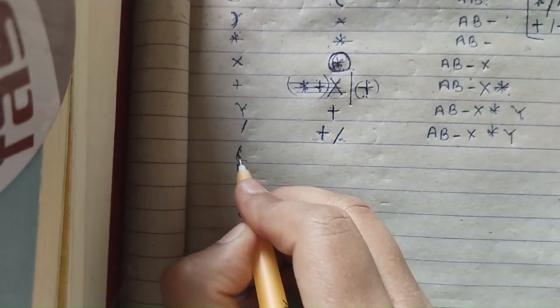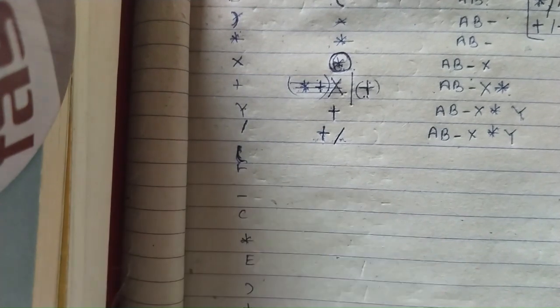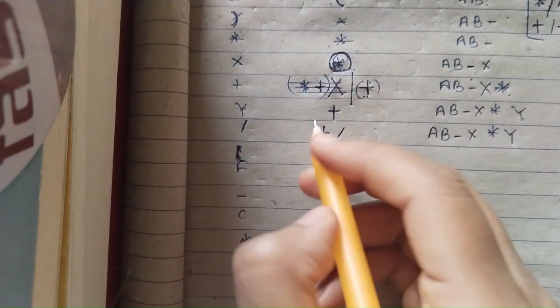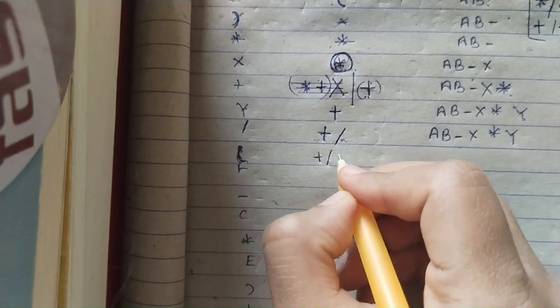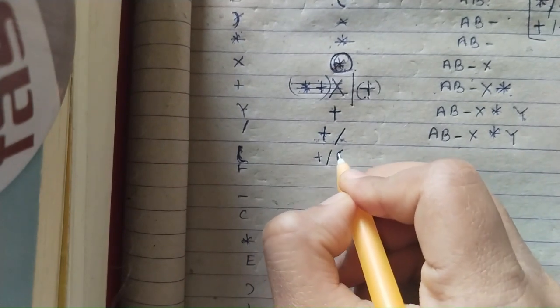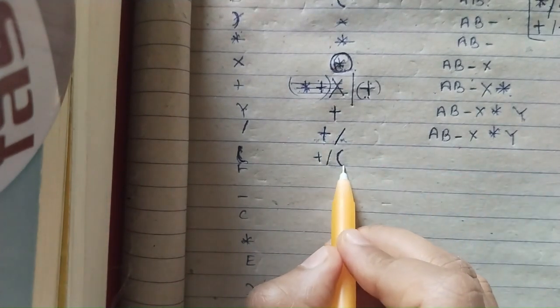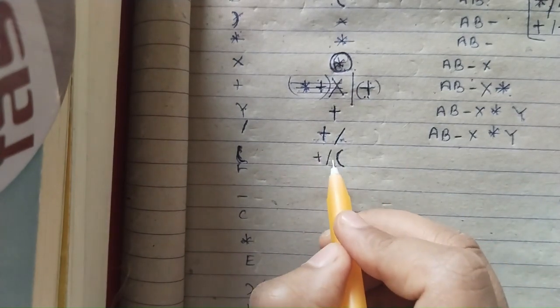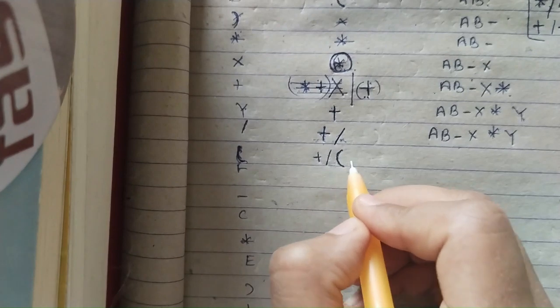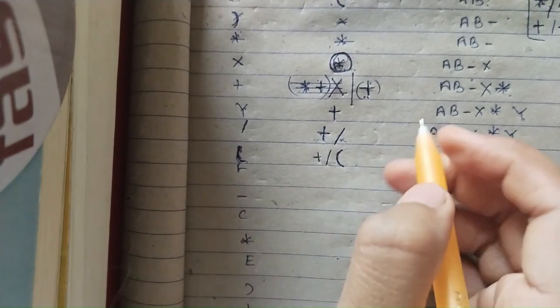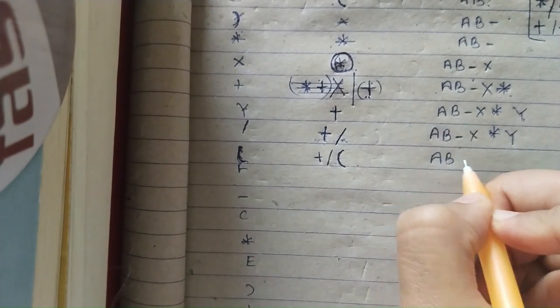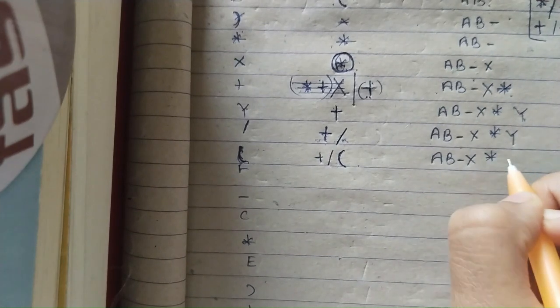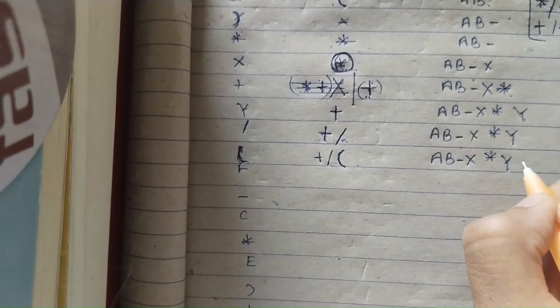Now we are coming across this particular bracket. So plus divided by and then bracket. Bracket has no precedency order. You can keep this after any operator, and after this bracket no precedency order is followed. So A, B minus X into Y.